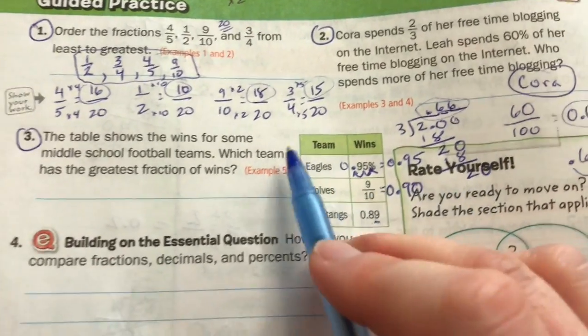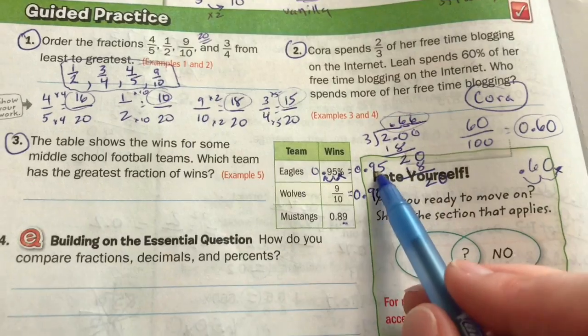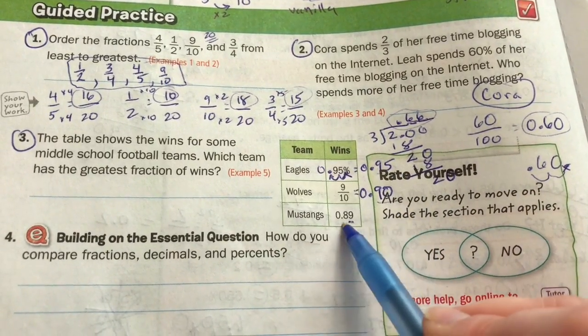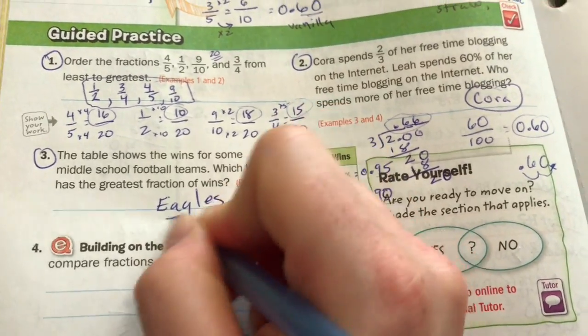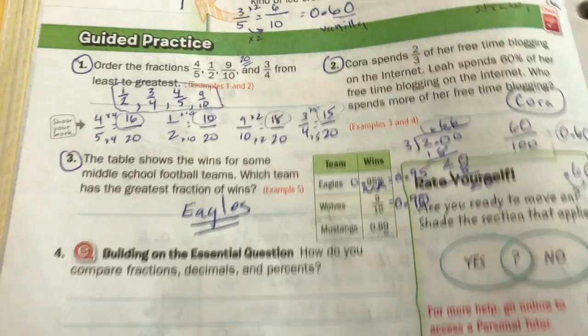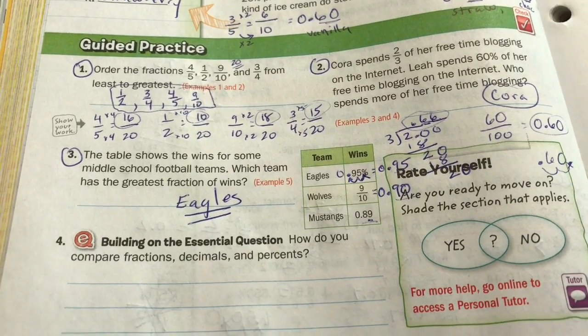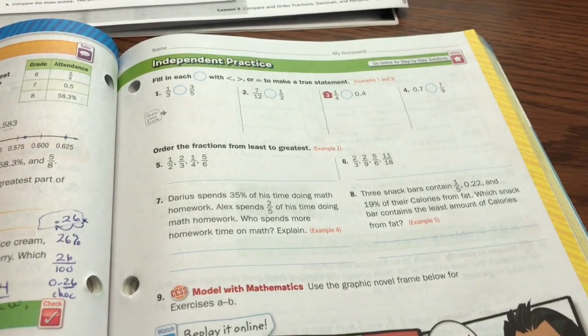So comparing, we want to know which team has the greatest fraction of wins, 95 hundredths, 90 hundredths, or 89. The Eagles has the most. Yay, Eagles. All right, guided practice is done. Next step is going to be independent practice on the next page.